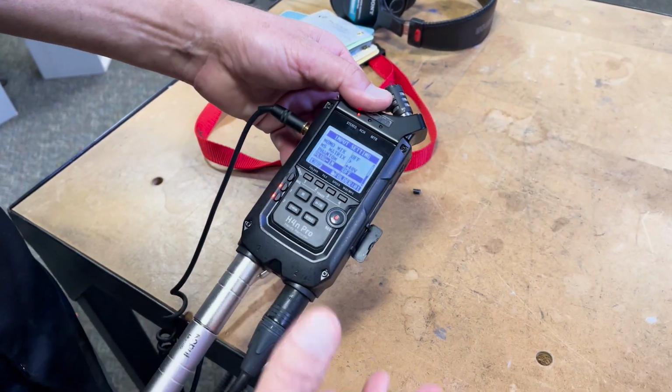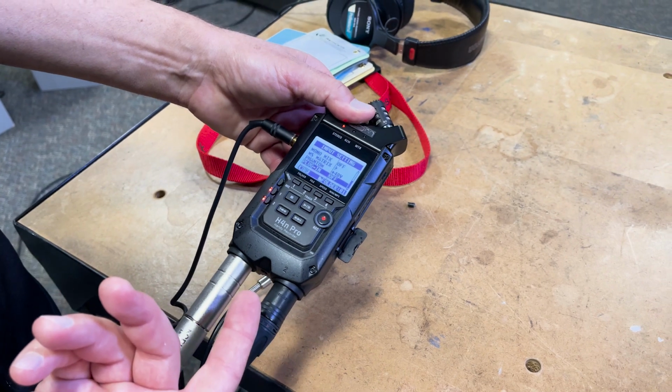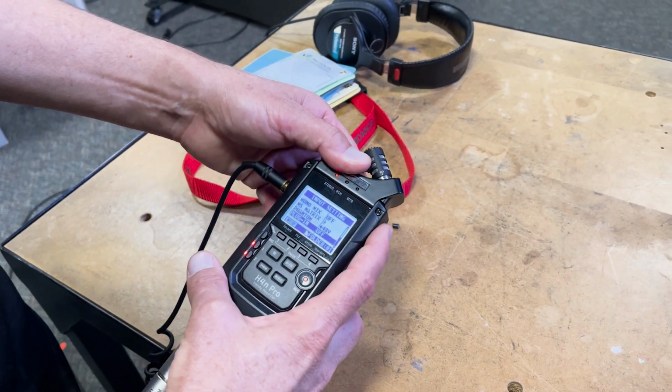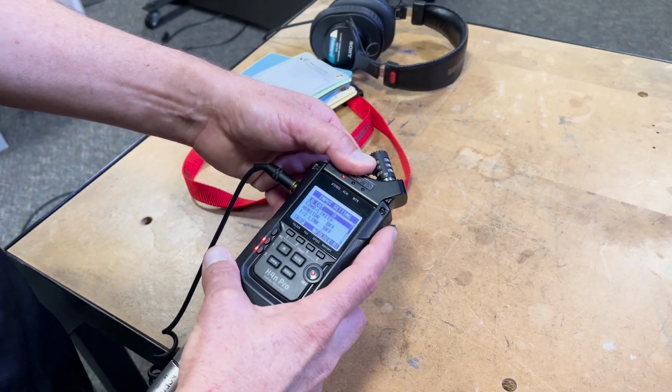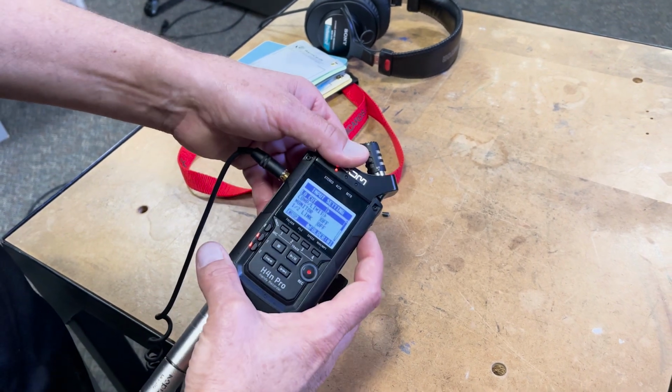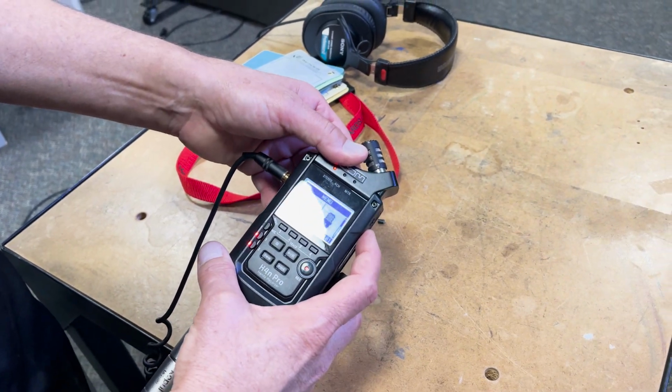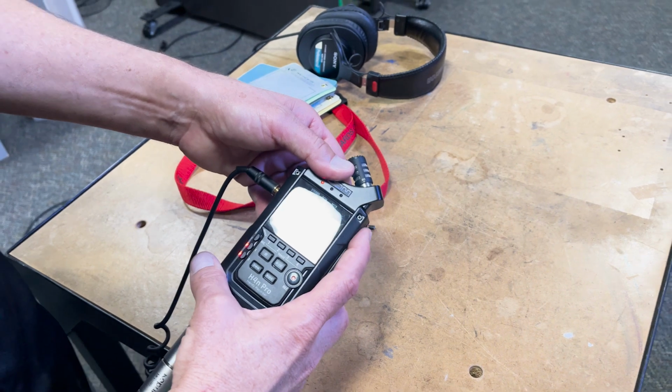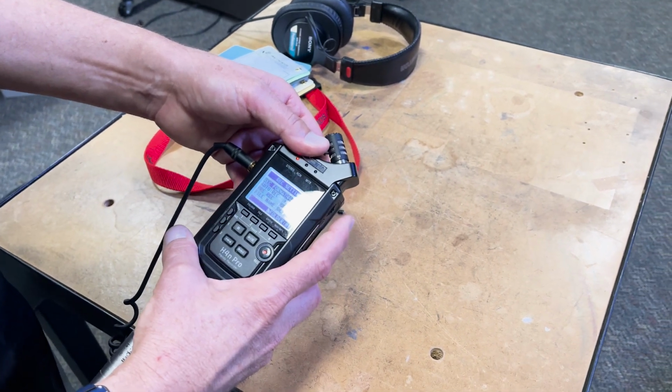Plug in. We don't have the AC adapters for this, so we have to leave that off. I wish we did, that would make it easier, okay? And that takes care of your input settings, okay? We're going to go to record, okay?